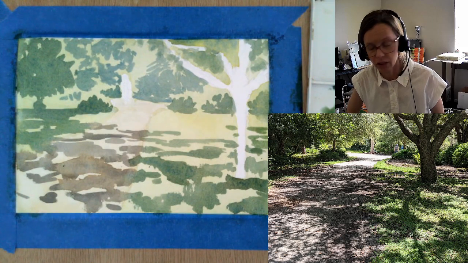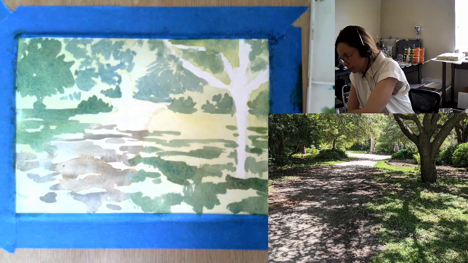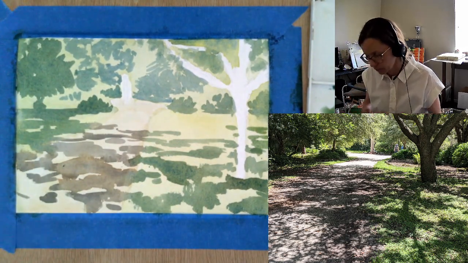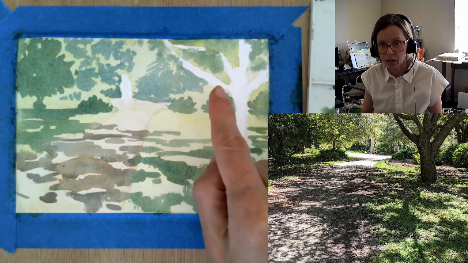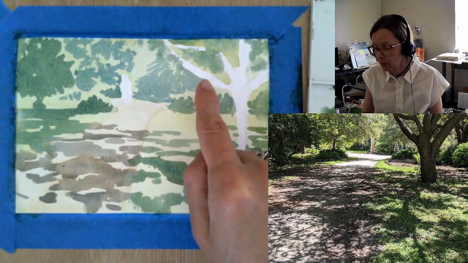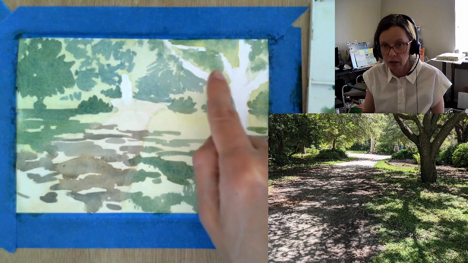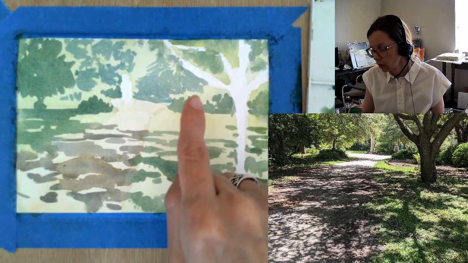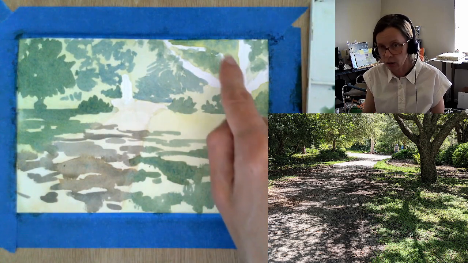Good. Starting to shape up. Now, I see that there's just a bit of the lighter area on this tree limb, and on this one.